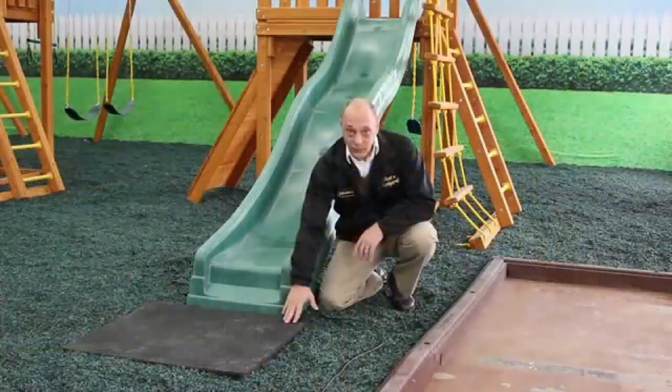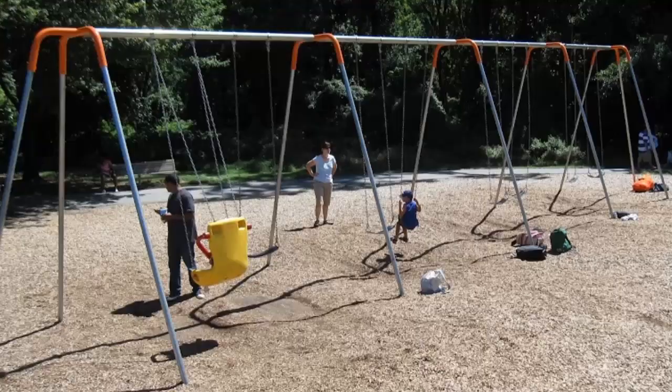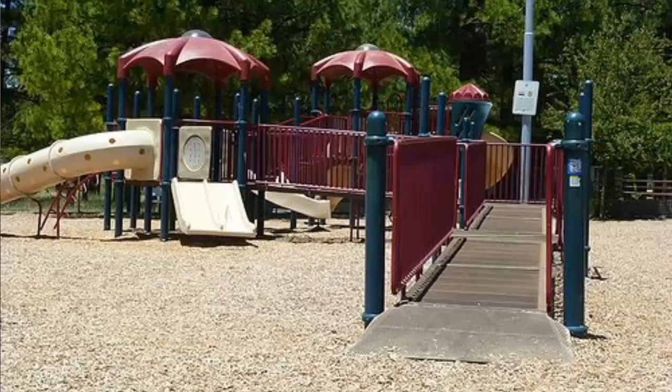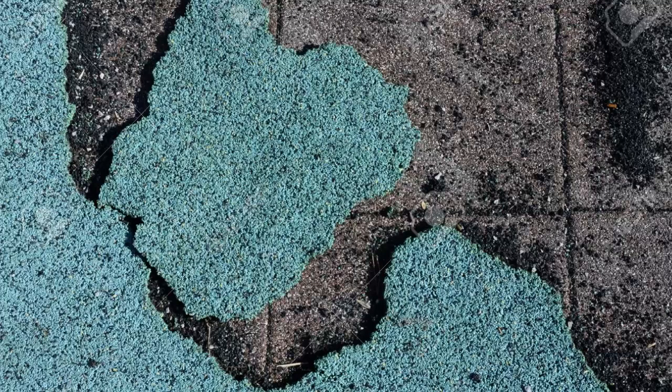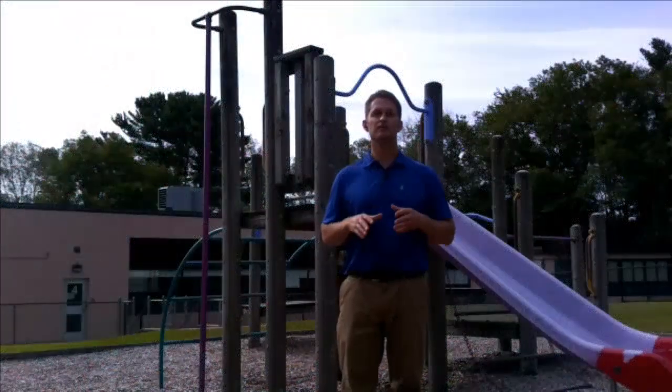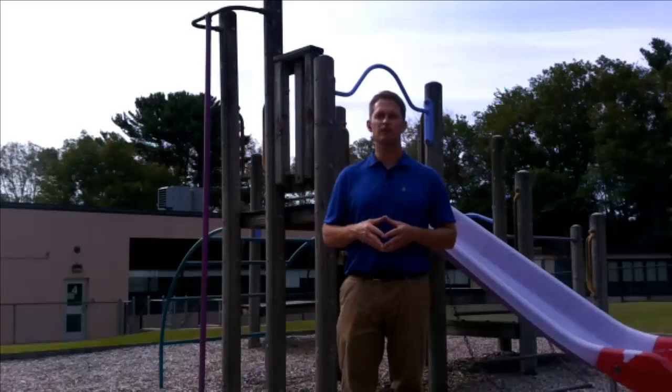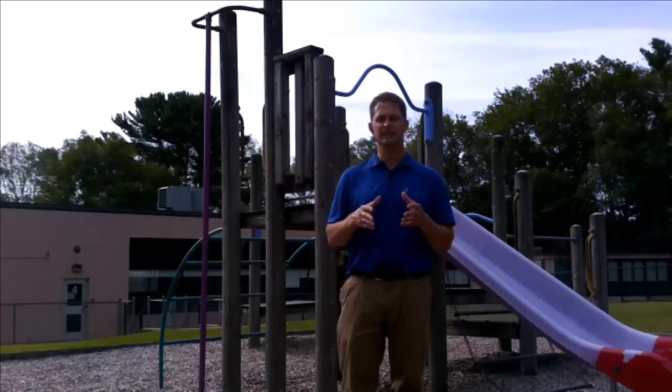Take a close look at high-traffic areas below slides and swings, access areas, and climbers for surfacing depletion, rips, or delamination of rubber. Remember, falls to the surface constitute the bulk of playground incidents and injuries, so ensuring a proper cushioning surface is a key aspect to keeping your play area safe.